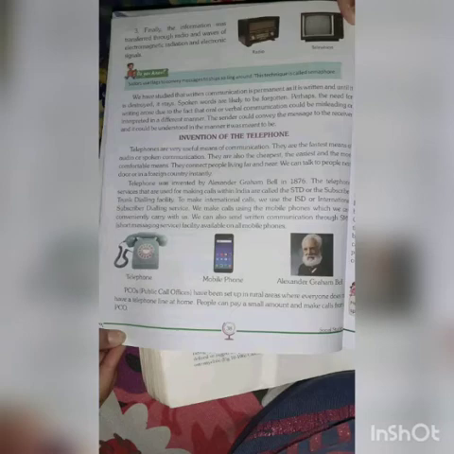How did it used to work? The sender used to send something in code, and that code was decoded at the receiver's end. But now this is not used. Earlier in India also, if anybody got a telegram, it was always assumed that something very important, very urgent, an emergency kind of situation was there. That's why the person was sending a telegram. So this was the thing.